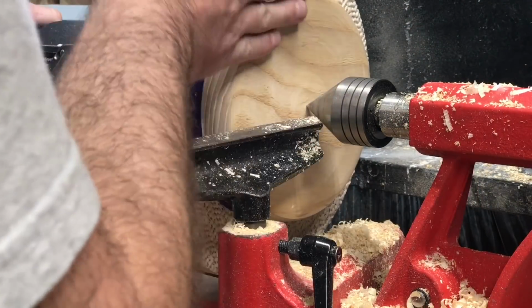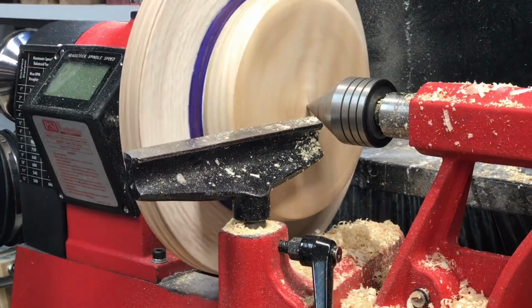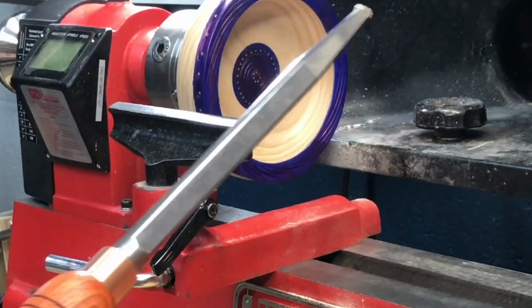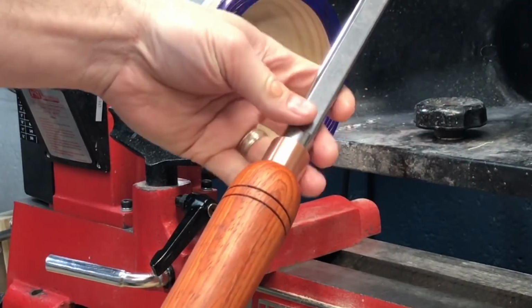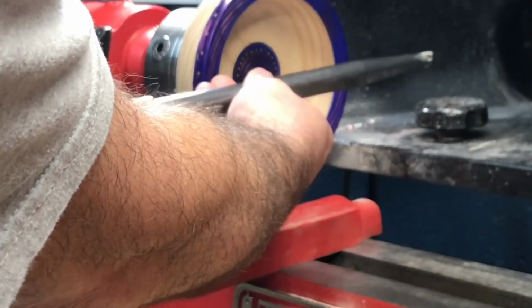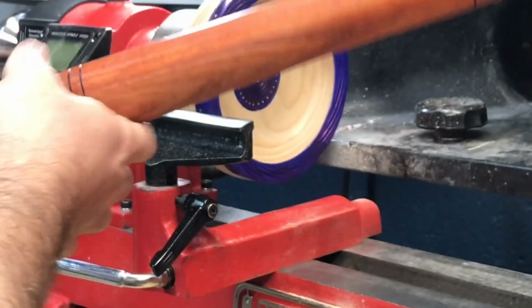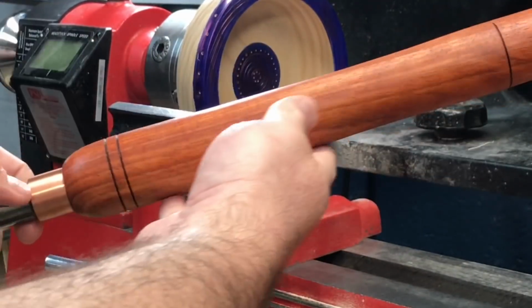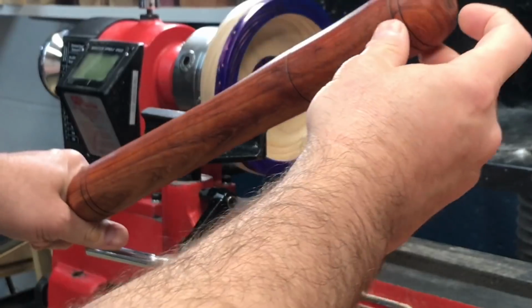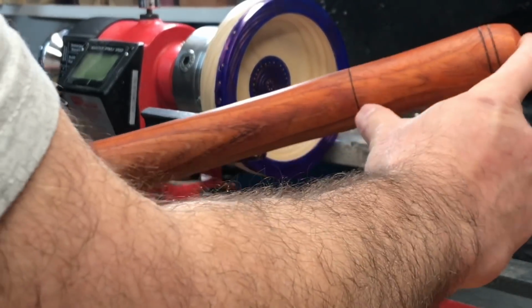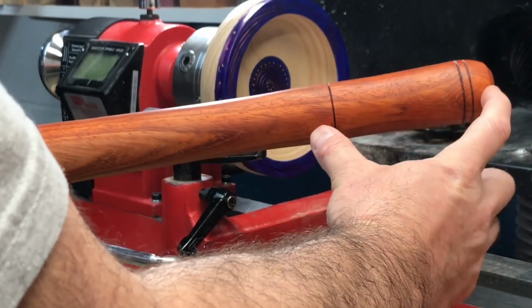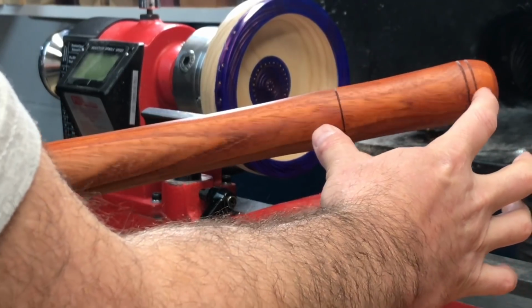So far, I like this tool and it's doing a great job, and it'll be a nice addition to my shop. I have received many comments from people as to how to use this type of hollowing tool or shear scraping hollowing tool. And that is the reason why I bought this, for hollowing out vessels and having a far reach over the tool rest, which is why I made the handle so long.